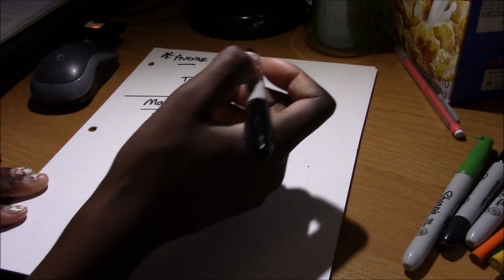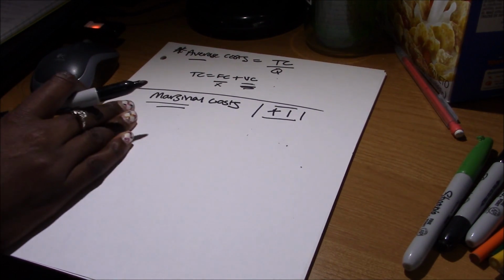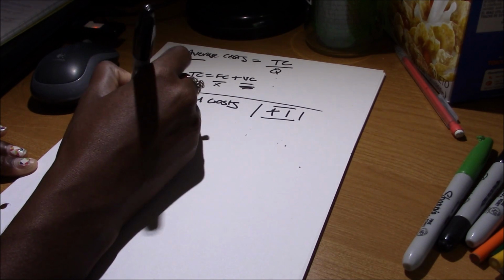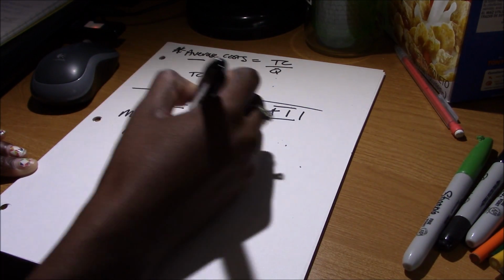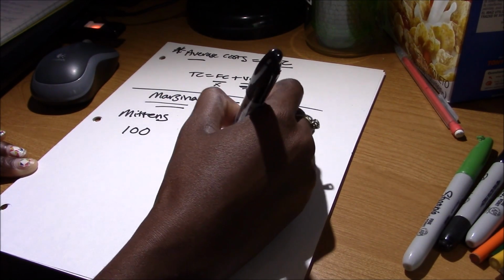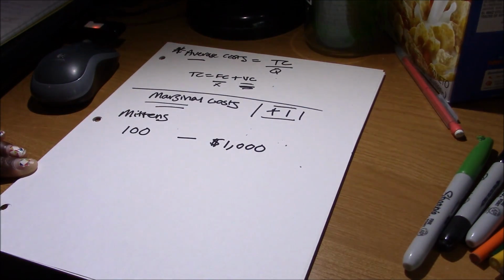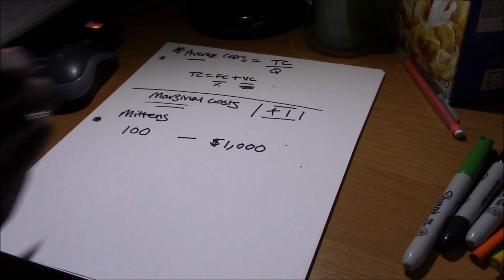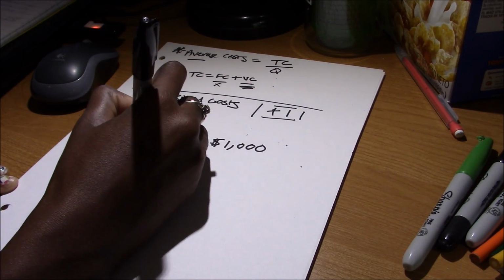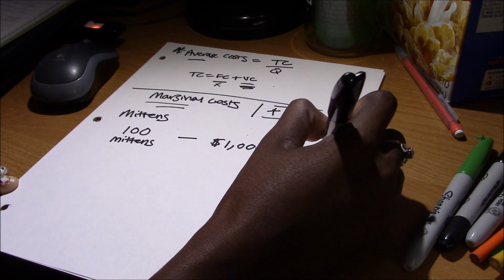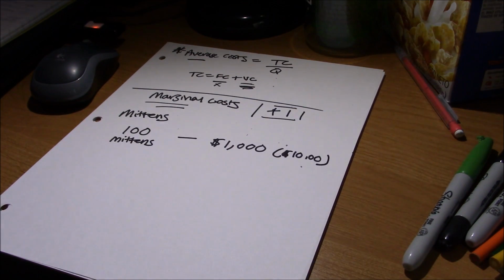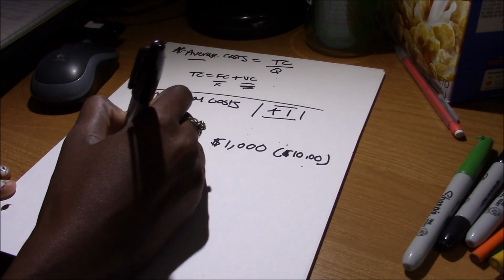So for example, for a marginal cost example, we have a mitten factory, so we are producing mittens. We produce 100 mittens, and it costs us $1,000 in order to make 100 mittens, okay? So that means on average it's costing us around $10 to make one mitten each. Now let's say we want to make one more mitten.